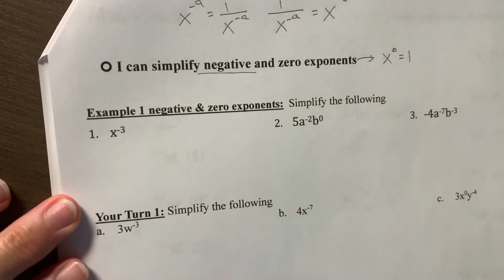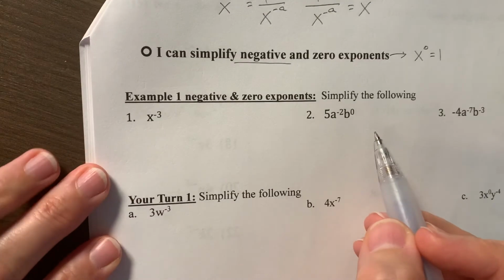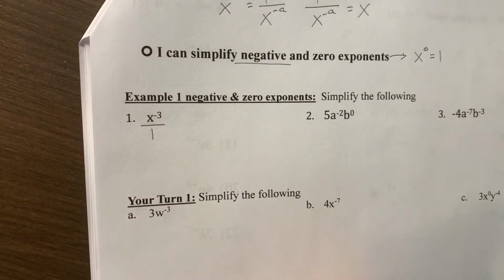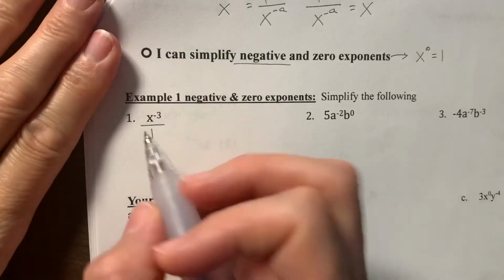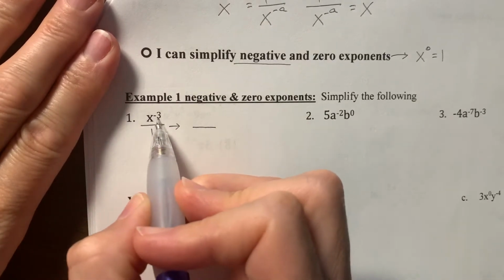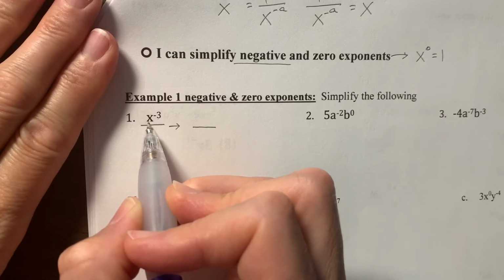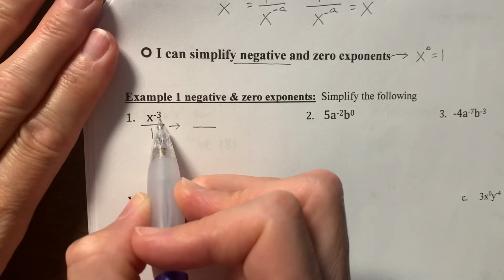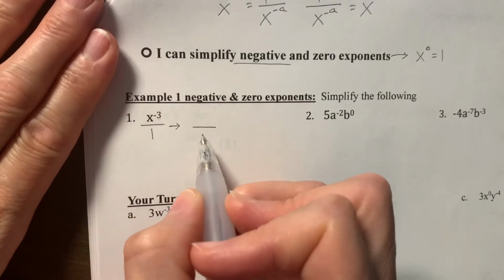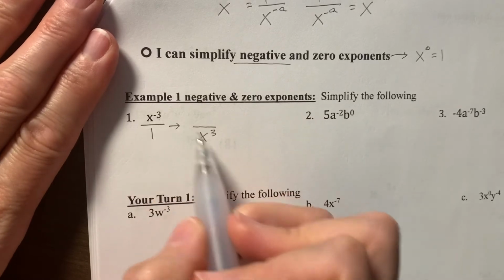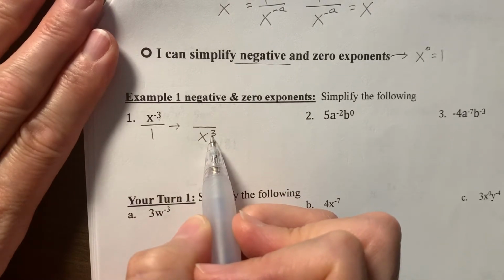So what I say is, whenever you see a negative exponent in a problem, first thing you want to do is turn that problem into a fraction if it isn't already a fraction. Then start with a fraction, end with a fraction. So x to the negative 3, that means because the x's exponent is negative, it's unhappy up there. So we want to move it downstairs and make it happy. Notice when I move it, the exponent becomes positive.